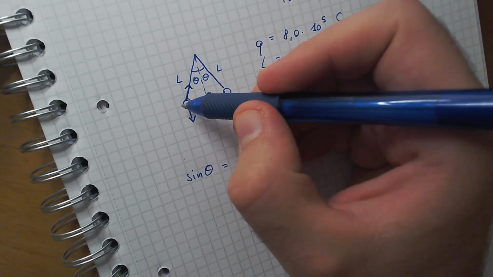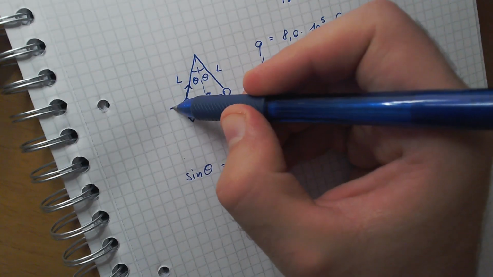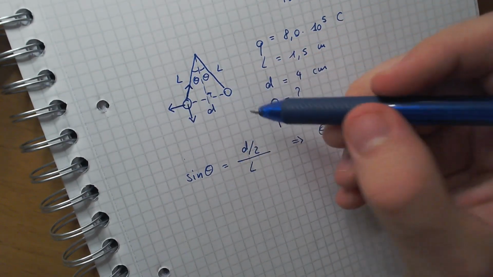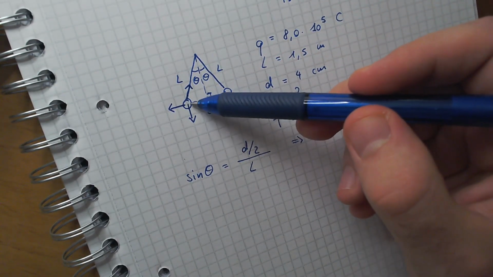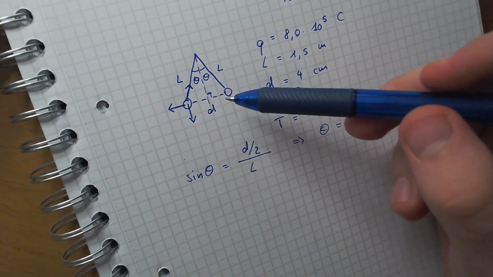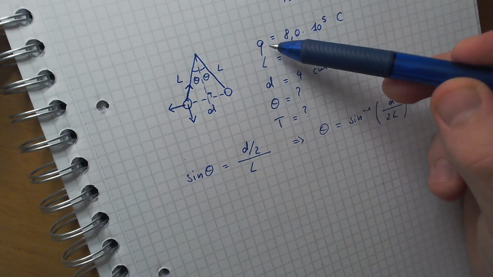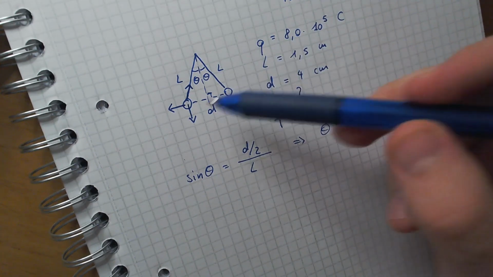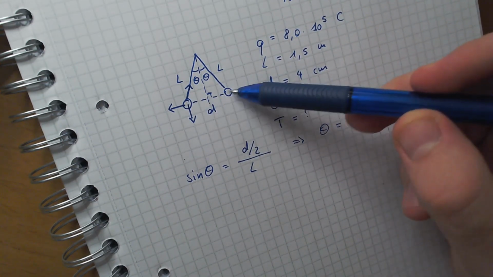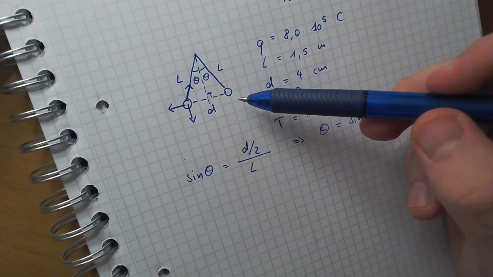Then we have the electric force, which is pushing this charge to the left, because the two charges have the same sign, so the force pushes the two charges away from each other.